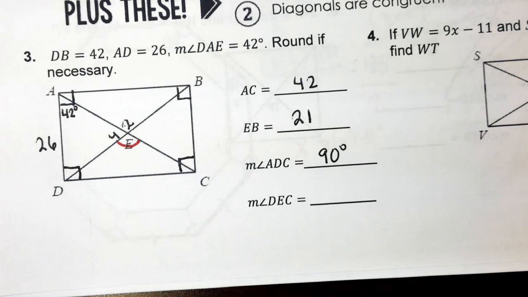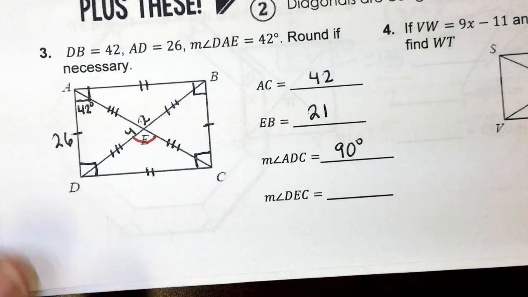Hold on, let me help you out. Things we know. I know this side is congruent to this side. I know this side is congruent to this side. I know these two diagonals bisect each other and they're congruent, so I know this, this, this, and this are all congruent inside. Walk me around, give me angle DEC.